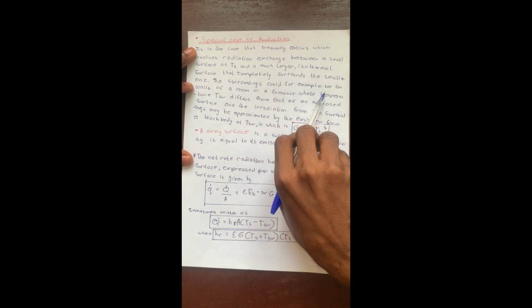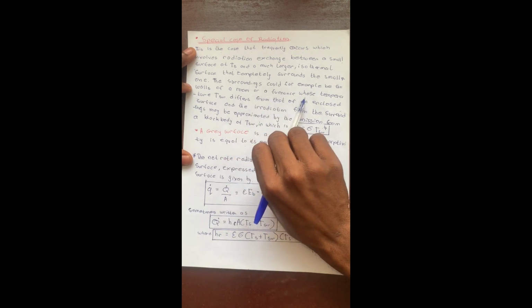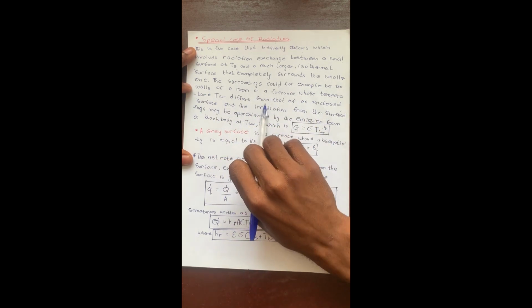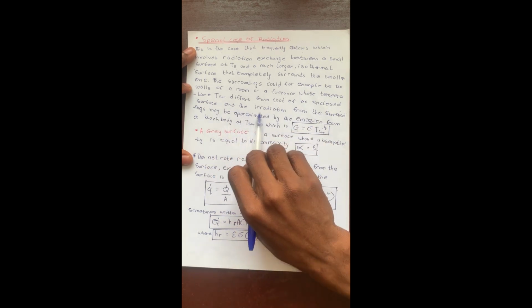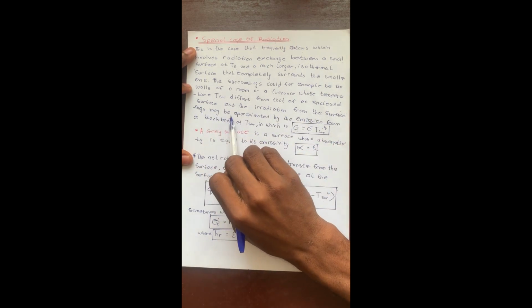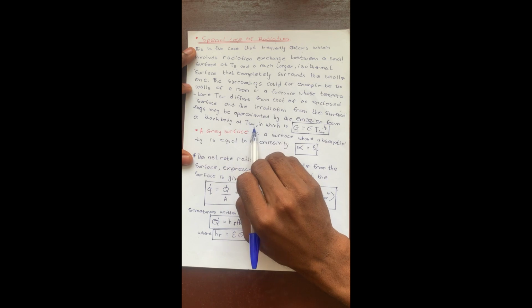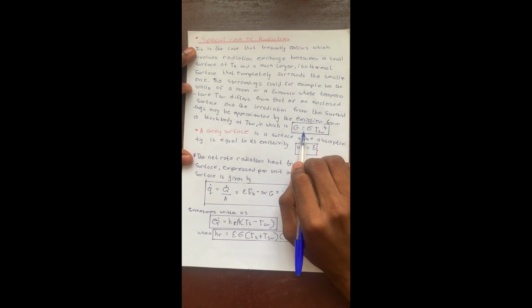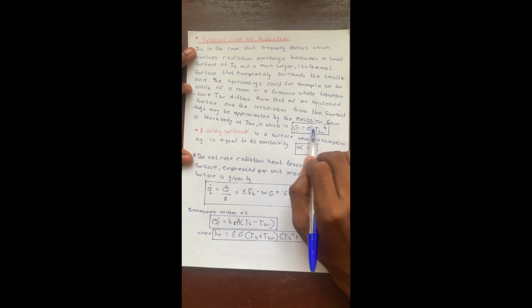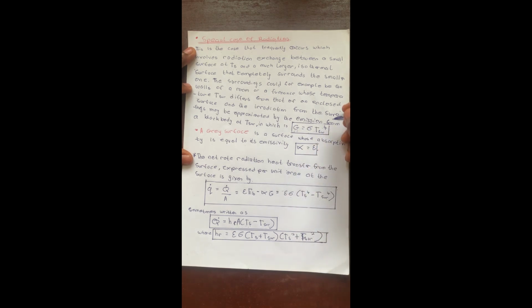The surrounding could be, for example, the walls of a room or a furnace whose temperature TSUR differs from that of the enclosed surface. The irradiation from the surroundings may be approximated by the emission from a black body at temperature TSUR, which is given as this. So in this special case, the irradiation is given to be G equals Stefan-Boltzmann's constant multiplied by TSUR raised to the power 4, where T is the temperature. So the irradiation is taken to be that of a black body. That's why this formula is given.